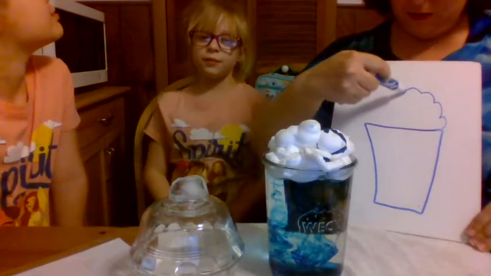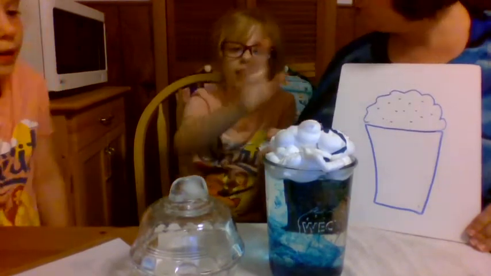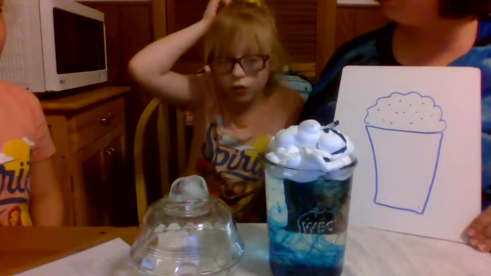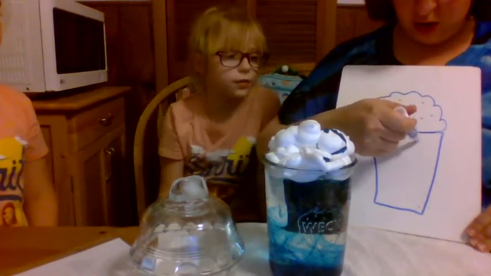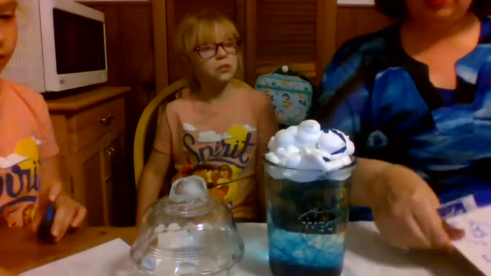Our cloud fills with water droplets until what happens? It rains. And why does it rain? Because it gets too full. Good, it gets too full and it begins to rain. Luckily, we have a blue marker. Yeah, the blue marker's a good match. Nice job, friends. That is called precipitation. Awesome.